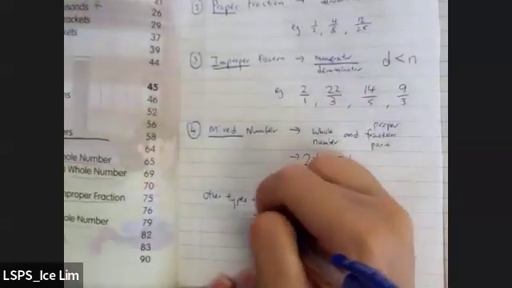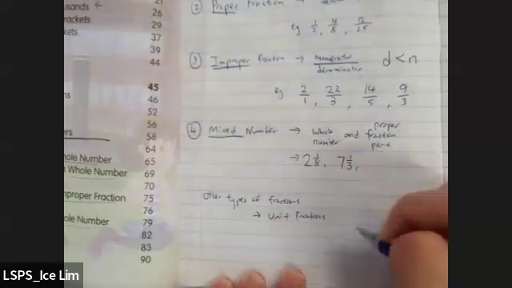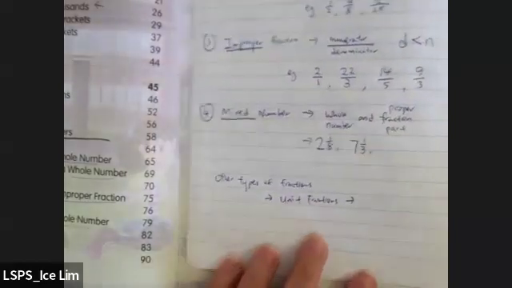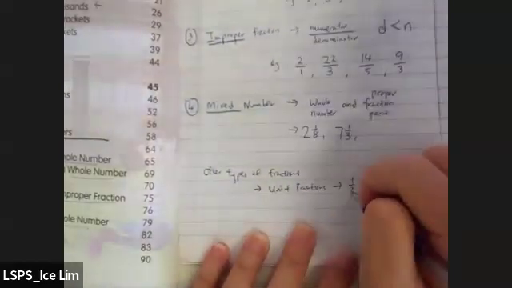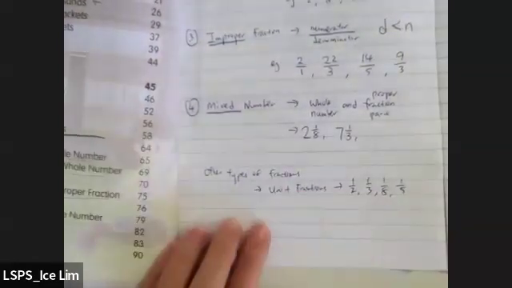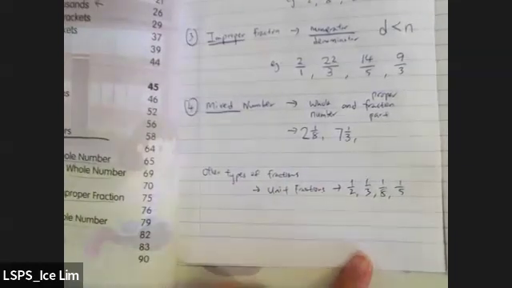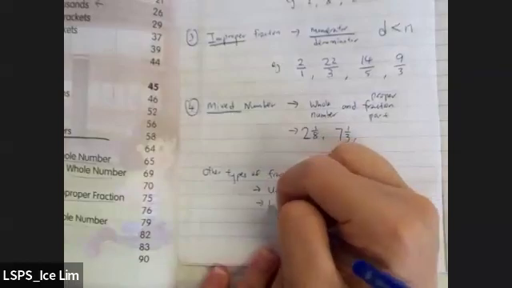You will hear like unit fractions. A unit fraction is when the numerator is 1. Like half, 1/3, 1/8, 1/5. These are unit fractions. That means 1 unit of each type. Can you understand? Then we talk about like fractions.